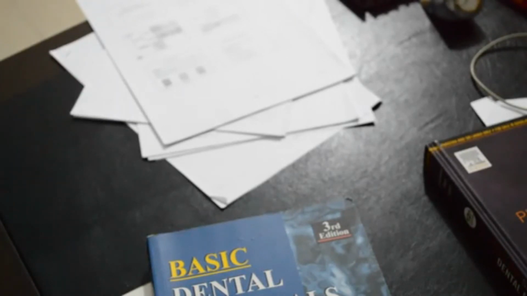The next video that I'll be doing will be about how to study pharmacology in dental materials. The books I'll be suggesting, which I use and which normally a lot of people are using.